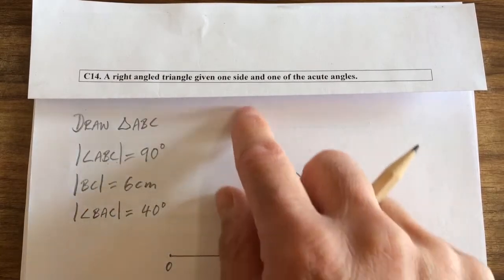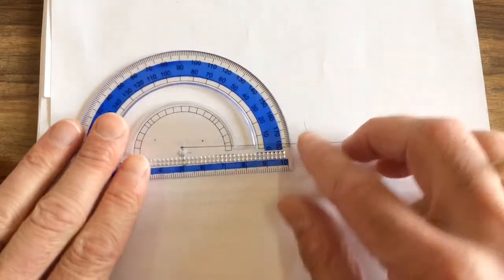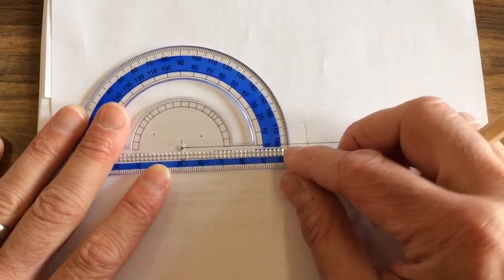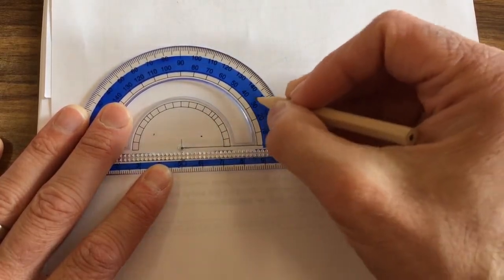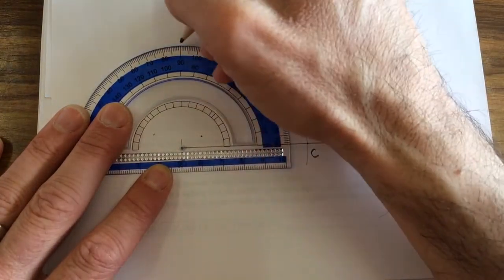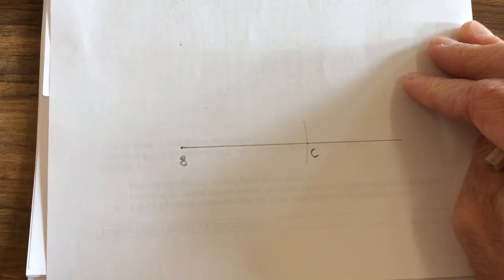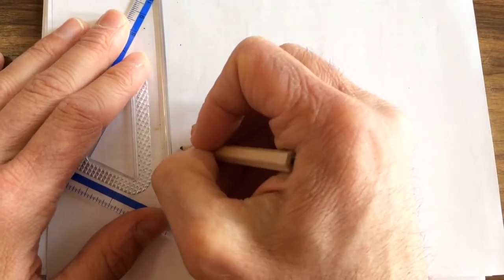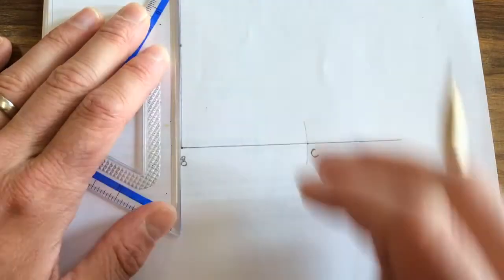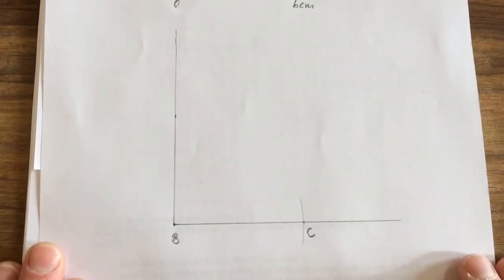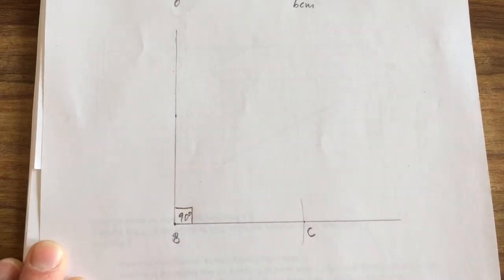I'm now going to measure a 90 degree angle, and I'm also going to measure a 50 degree angle. So I'm going to go back to B, put the centre of my protractor at B, and line up the 0, 180 mark with the line that goes towards C. 0, 10, 20, 30, 40, 50, 60, 70, 80, 90. Put a dot. Remove the protractor and join B up to that dot, like so, and extend the line out longer than it needs to be. So what I've just measured here is the 90 degree angle.